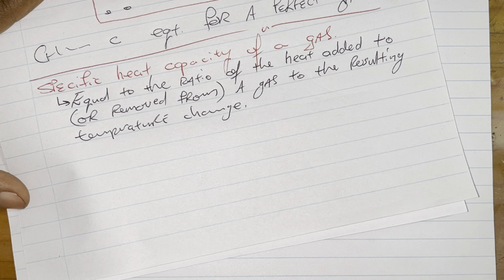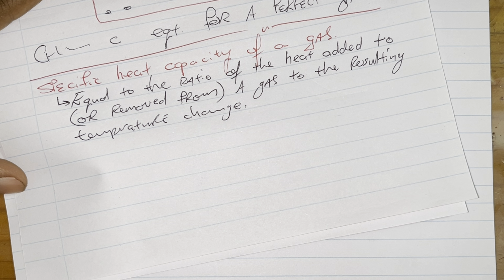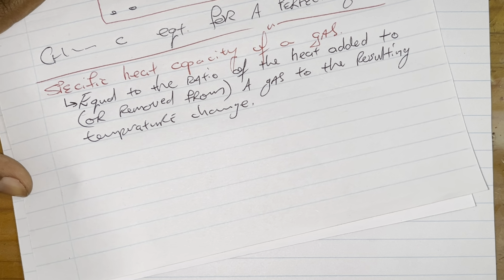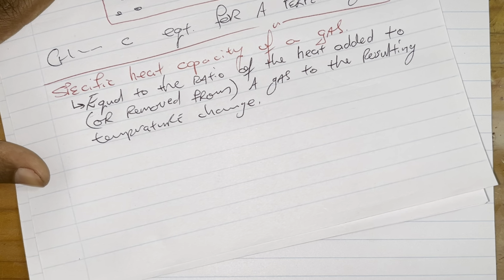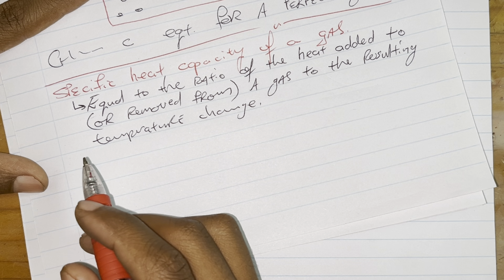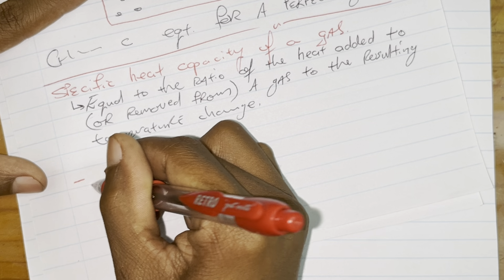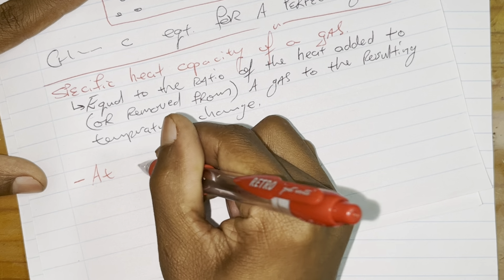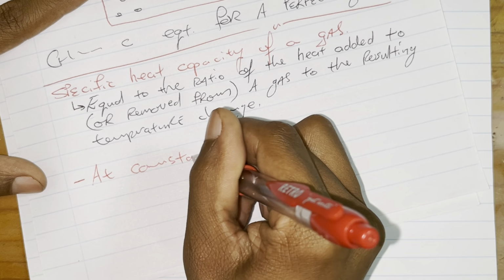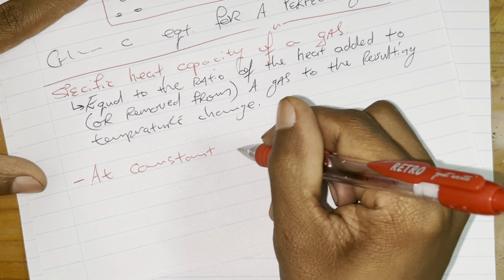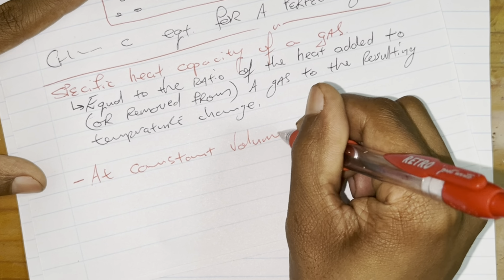There is something called specific heat capacity at constant volume. Simply meaning specific heat capacity, but we are going to qualify it by stating at constant volume.